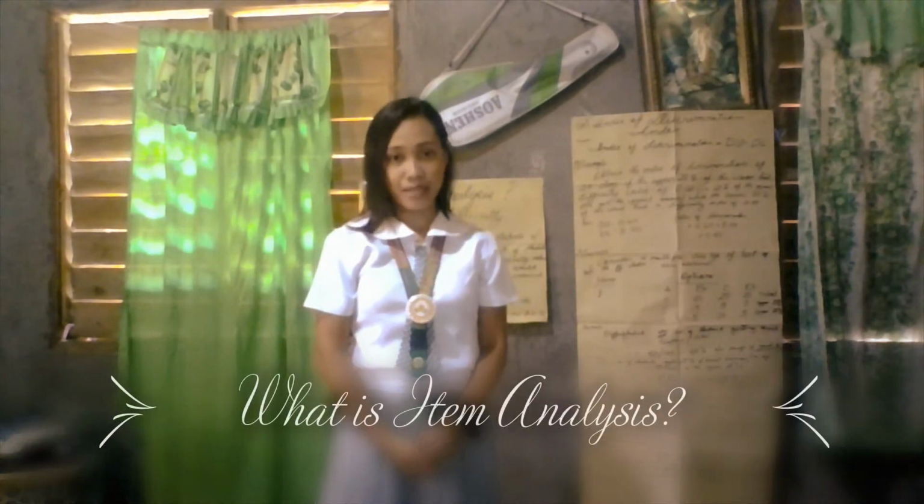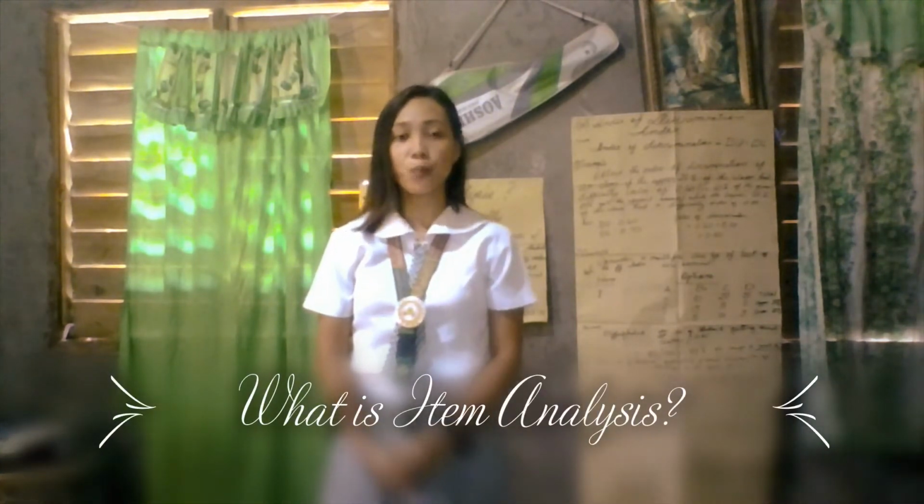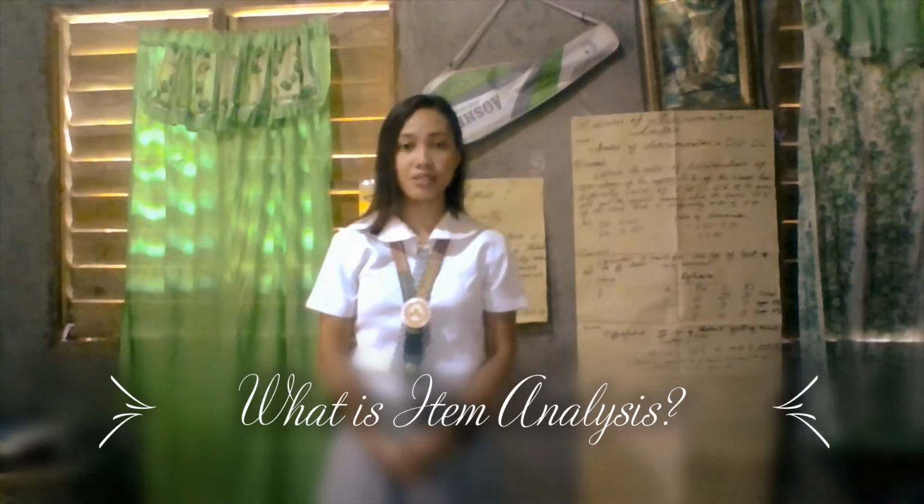So what is item analysis? Item analysis is a process which examines student responses to individual test items, or questions, in order to assess the quality of those items and of the test as a whole. Item analysis provides statistics on overall performance, test quality, and individual questions. This data helps you recognize questions that might be poor discriminators of student performance. It is used to improve questions for future tests.